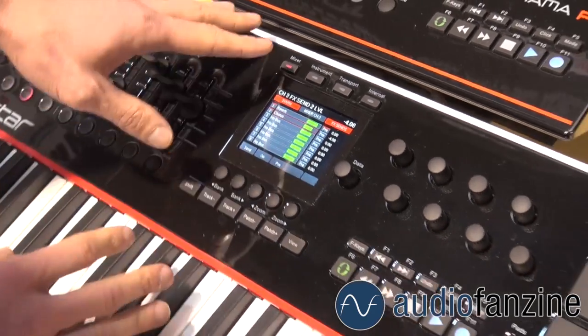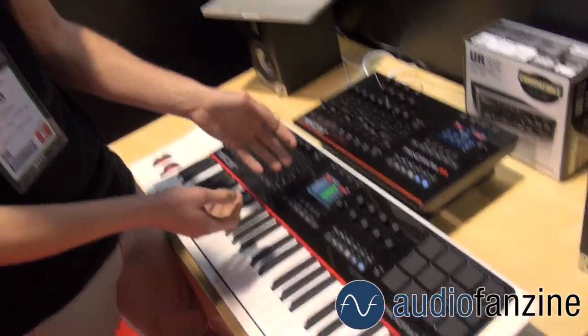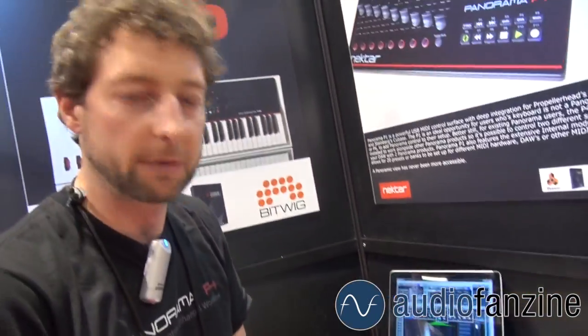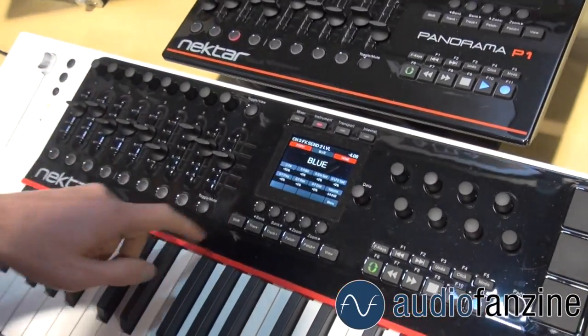So again, the thought process of which channel I'm controlling is gone. I'm playing a sound, I want to tweak it, I want to add some effects. You can do that on the keyboard. Moving on to instrument mode. As I mentioned before, we were controlling VST plugins.